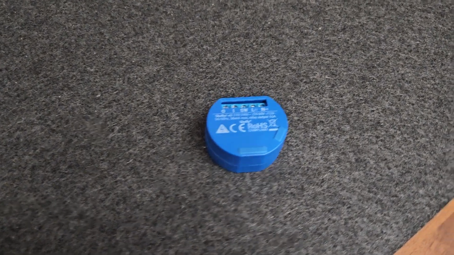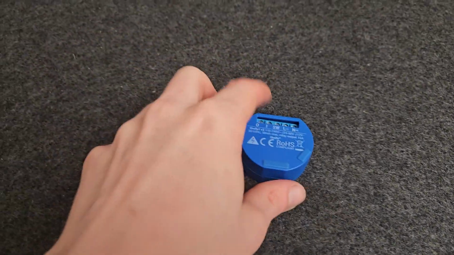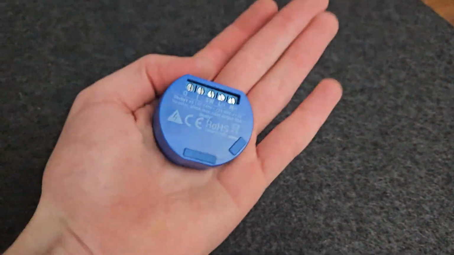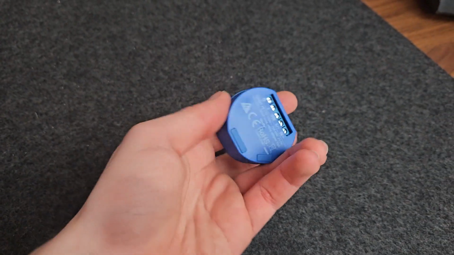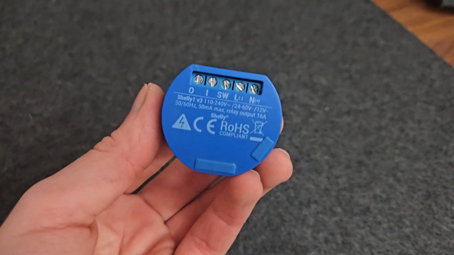Now smart relays are another great option when it comes to smart lighting, and they work in a very similar way to smart switches. The only difference is with a smart relay, you're not actually replacing anything, you're actually integrating the relay into your existing setup. Now a smart relay is actually wired into the circuit either behind the light switch or in the ceiling above the light fitting.